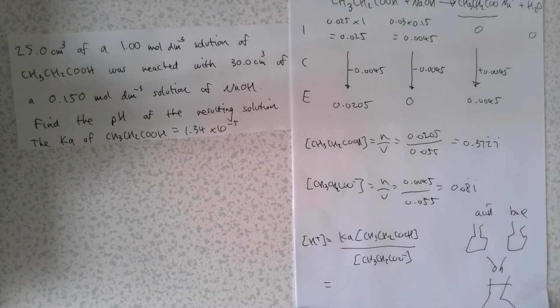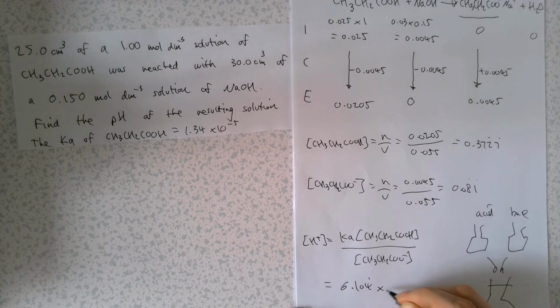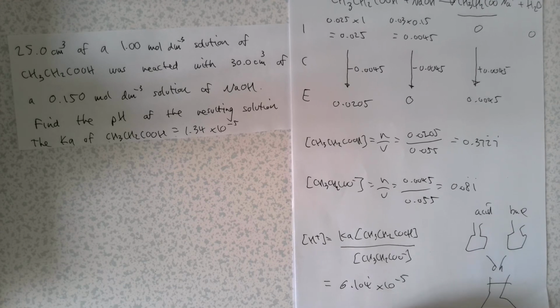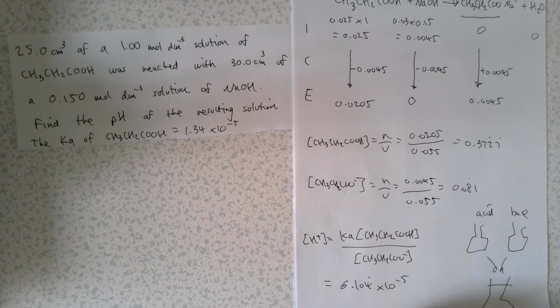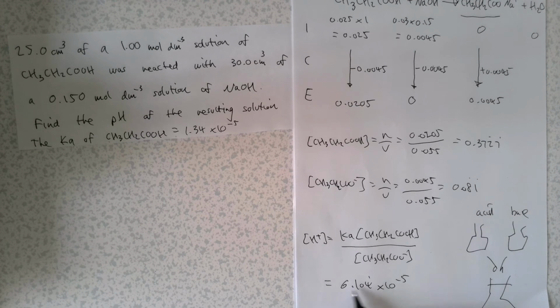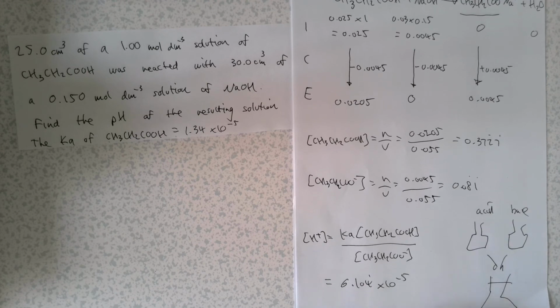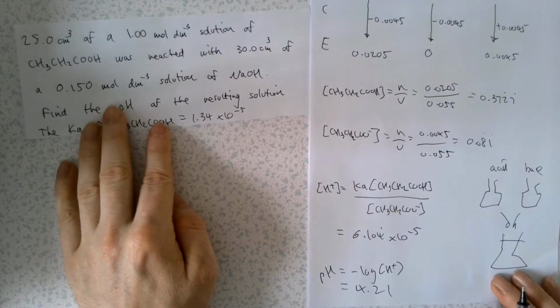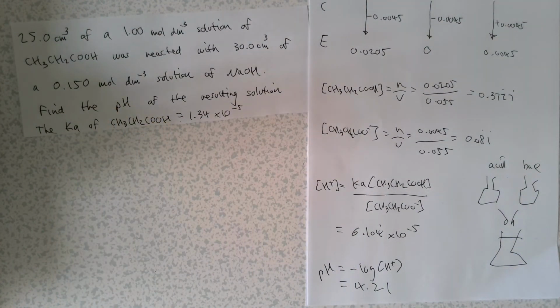We've got our moles there, and you will end up with 6.104 recurring times 10 to the minus 5. We can then say pH equals minus the log of H plus, so minus the log of this number here, and we will end up with 4.21. Apologies, there you go, 4.21.